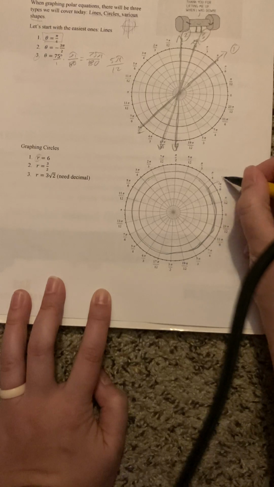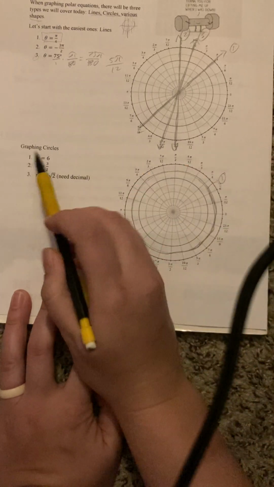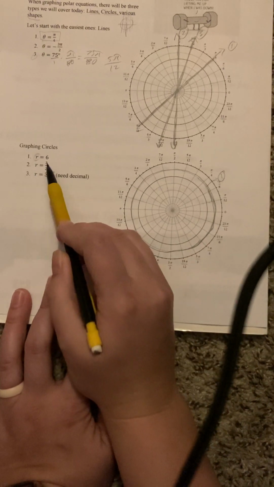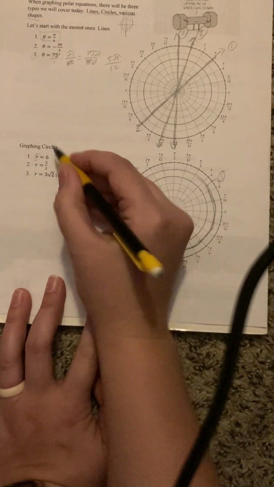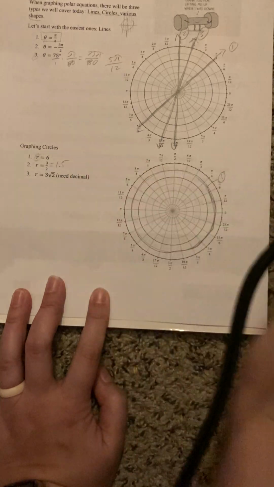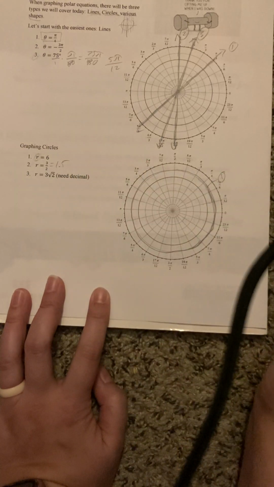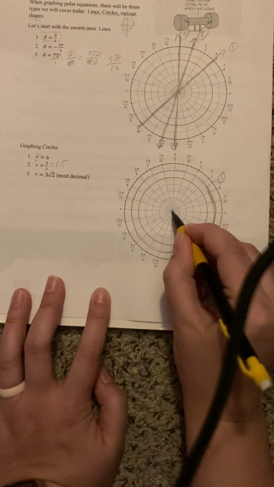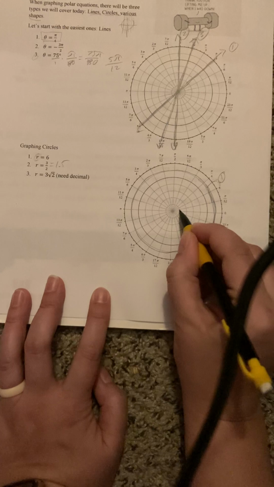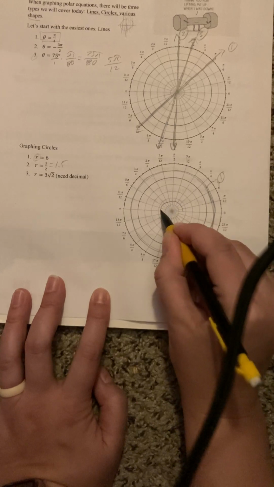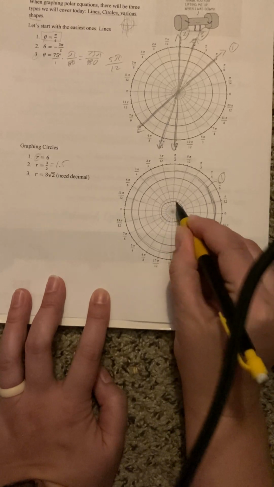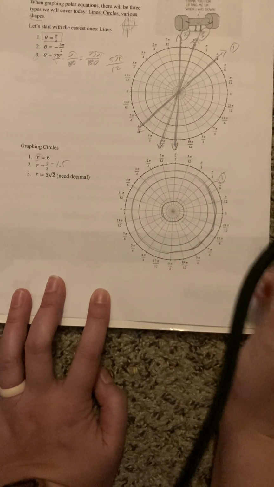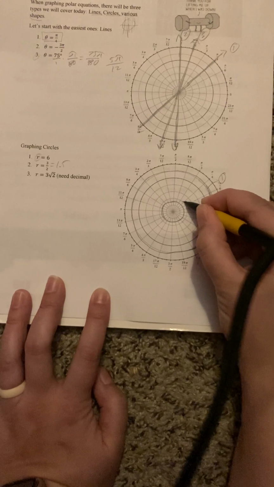So this one is our first equation. That is radius equals 6. The second one, radius equals 3/2. Did you know that that's actually 1.5 or 1 1/2? So then we go back to the center, and we go out from the center 1 1/2. So there's 1 and there's a half. Do your best to circle that. Okay, my practice one was a lot better than this, but it's fine. This one is number 2.